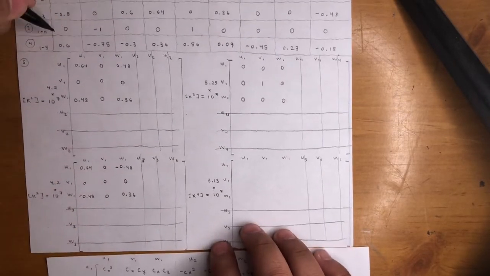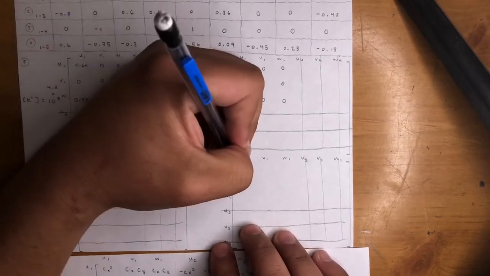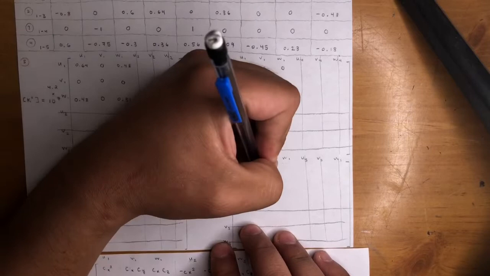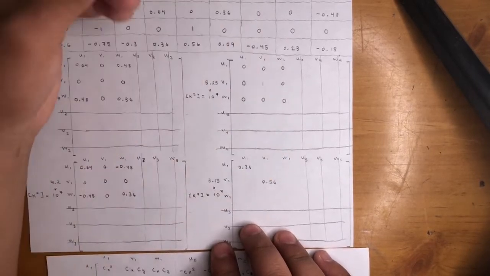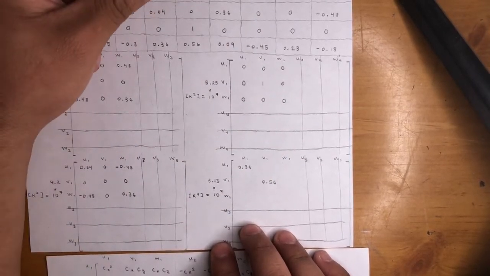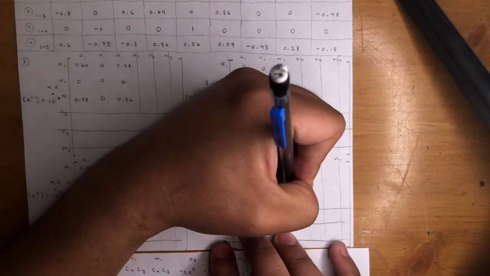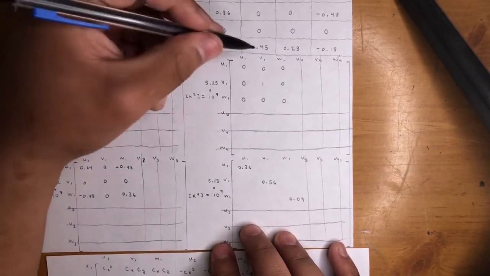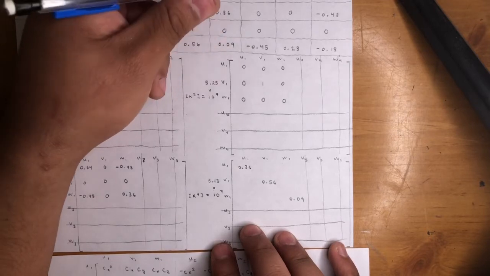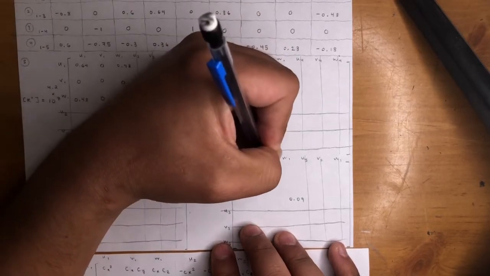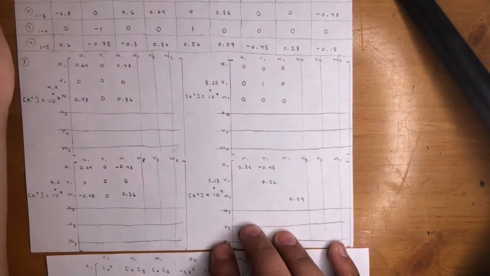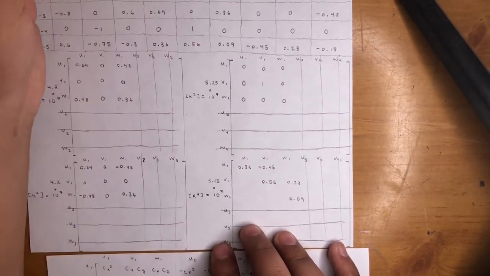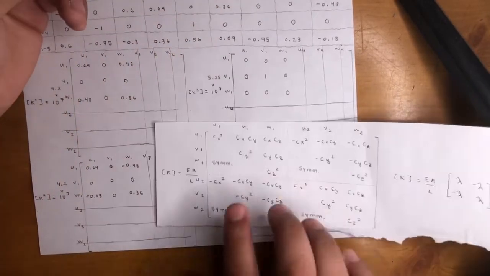Next one. Finally, cx squared is 0.36 for element 4, 0.56 for cy squared, and 0.09 for cz squared. Next, cxcy is negative 0.45, and it's 0.23. I'm just following the outline here.